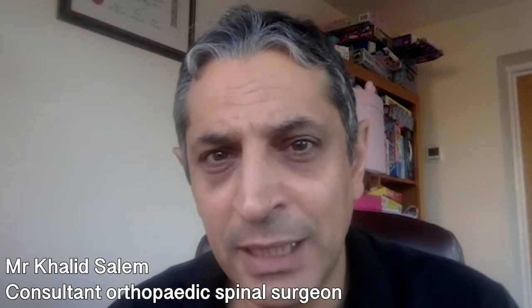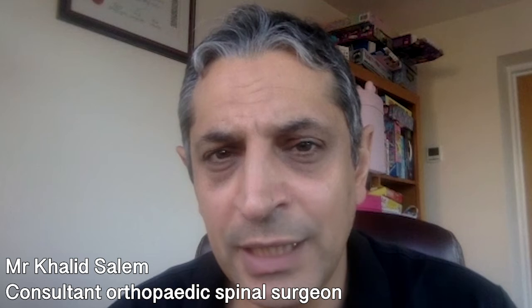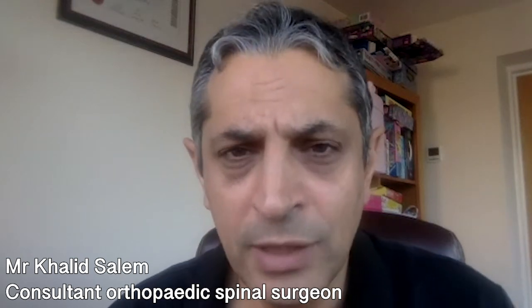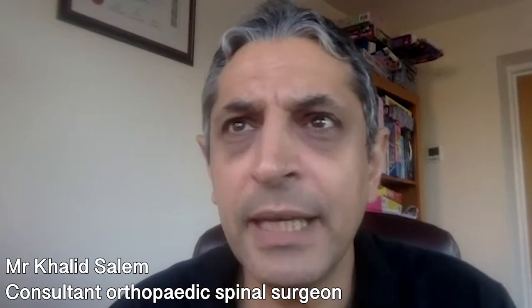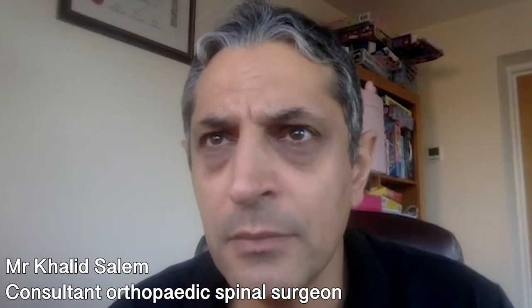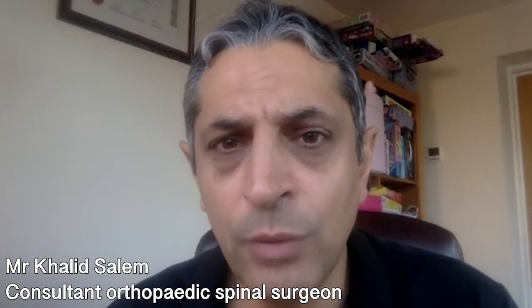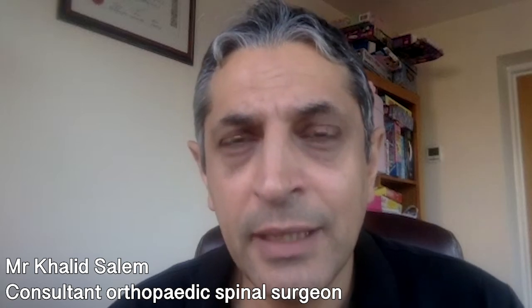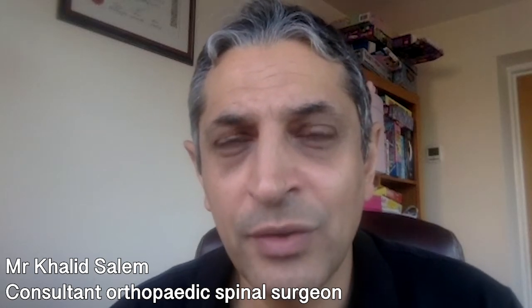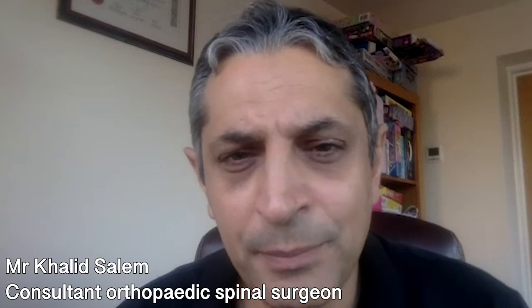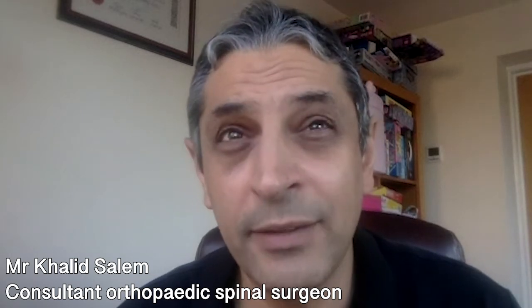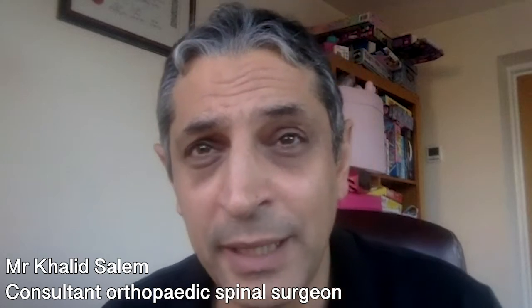But generally speaking, it involves putting a significant number of screws, the utilization of rods that would bring the spine into a more normal position, and the use of building blocks called cages between the vertebral bodies to support the weight of the spine as it's moved.